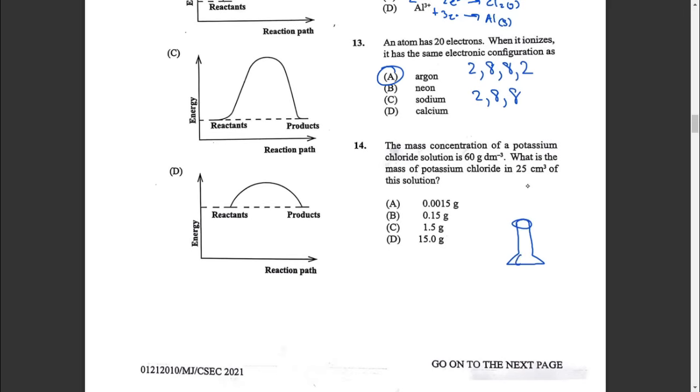And inside of it we have 60 grams per dm cube of this potassium chloride. And so you pipette 25 cm cube, and within that 25 cm cube you want to know what mass is present.